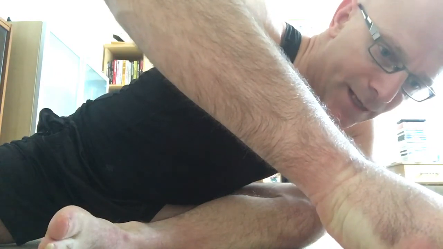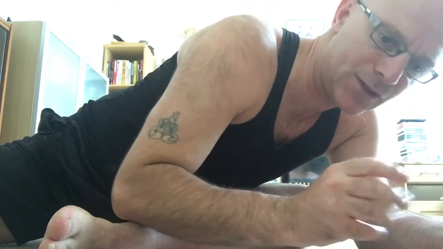Lovely. And remember, generally it's slow. If you find an area, stay there. You have trigger point releases where you stay in a position. Just go where you feel that slight discomfort, but obviously don't do anything that hurts you.